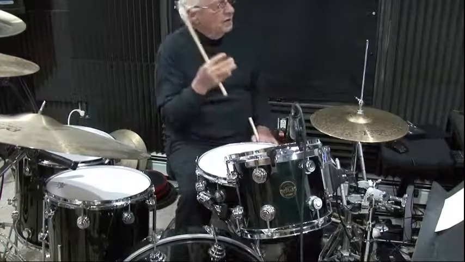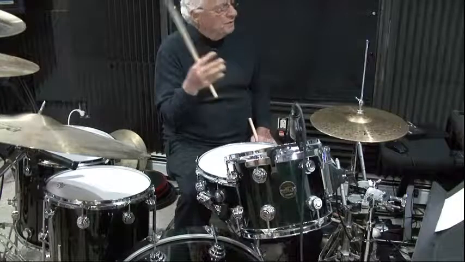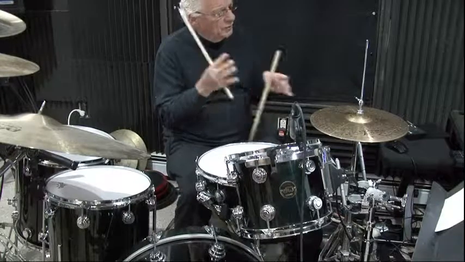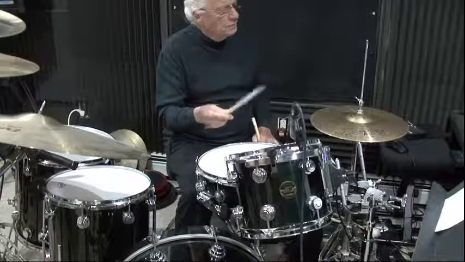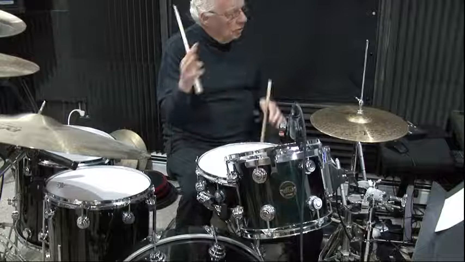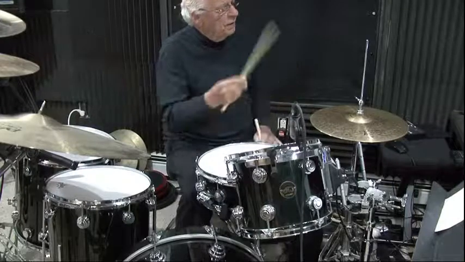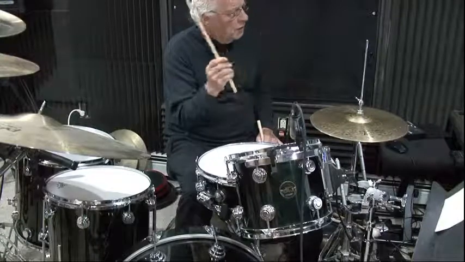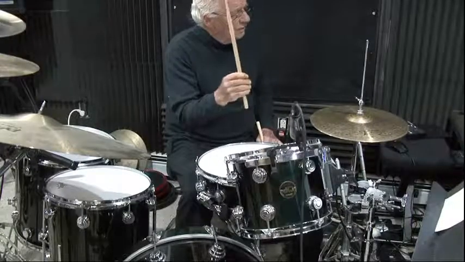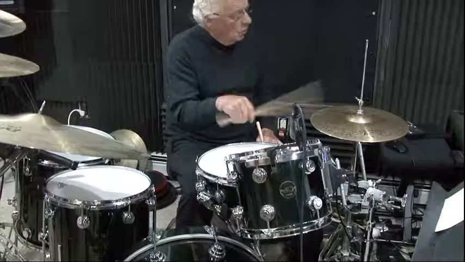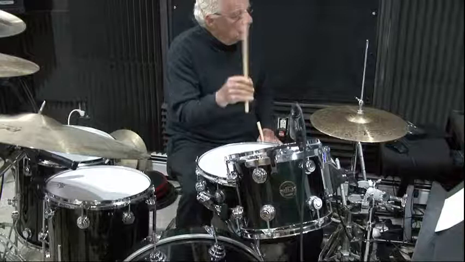Now, if I subdivide that into an odd grouping of 2 and 3, or 3 and 2. Let's do 3 and 2. If I added 3 plus 2, that's 5/8 notes. There we go, 5/8. So I'm going to have 1, 2. That takes care of the first quarter note. 1, 2, 3, 1, 2.